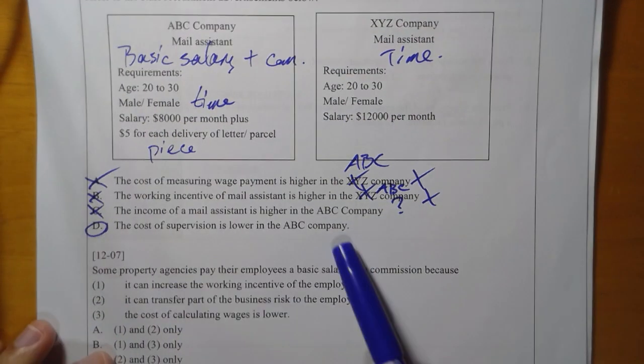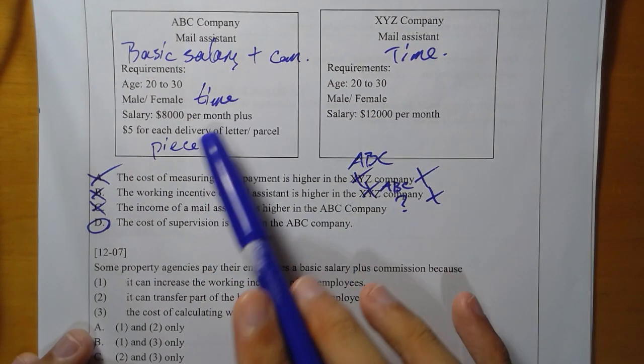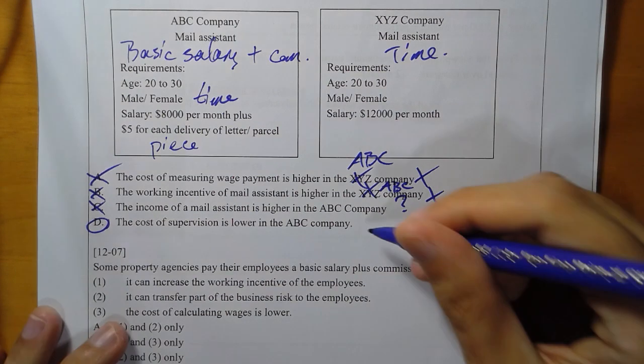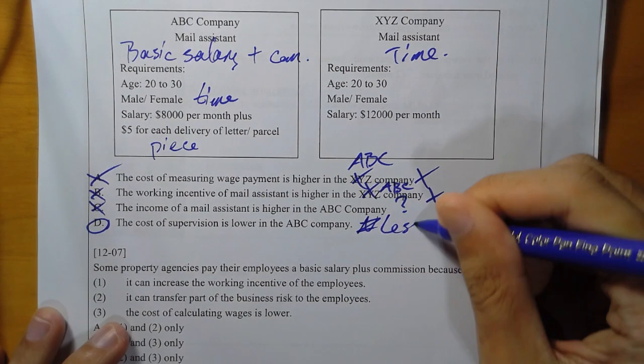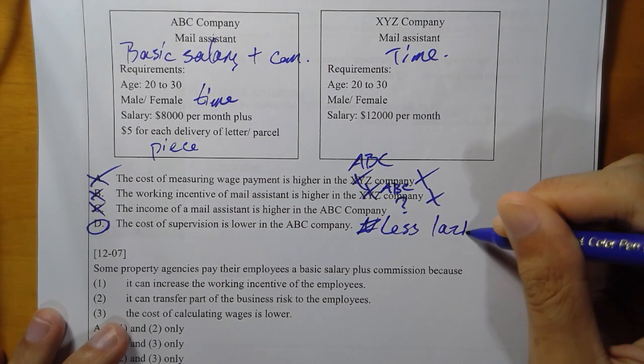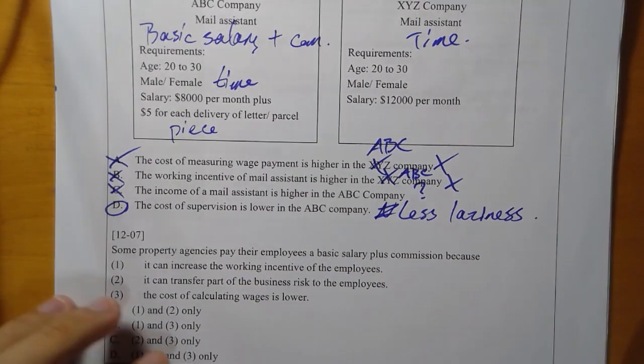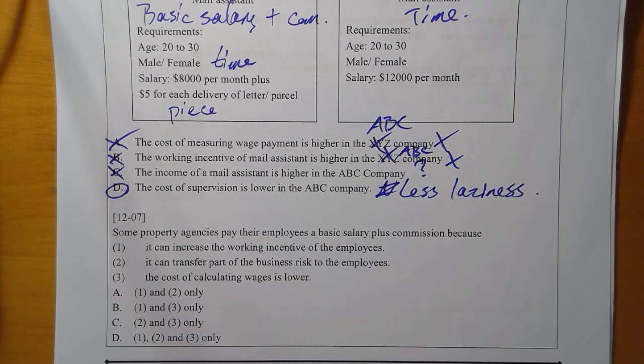Cost of supervision is lower in ABC. Why? Because of this component. They won't slack off. Less laziness, alright? Less laziness. So the cost of supervision is lower.